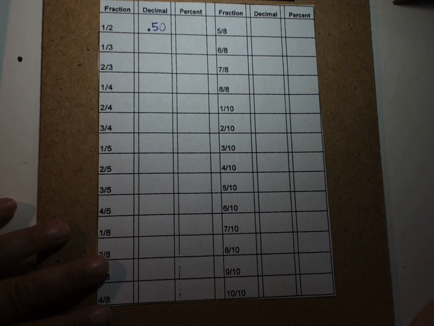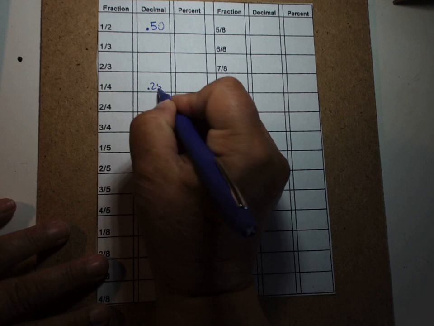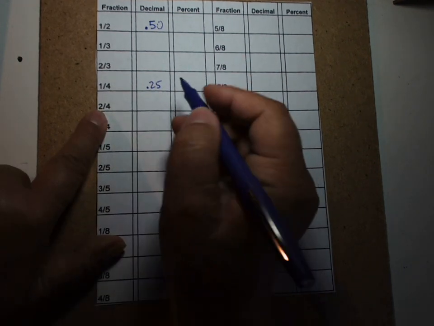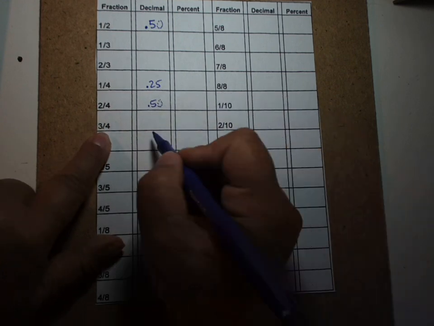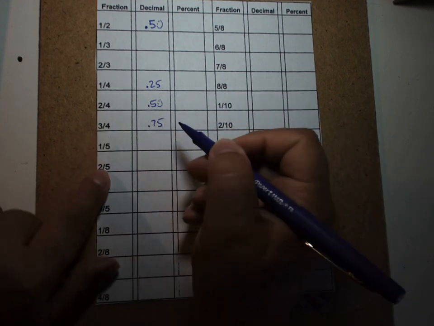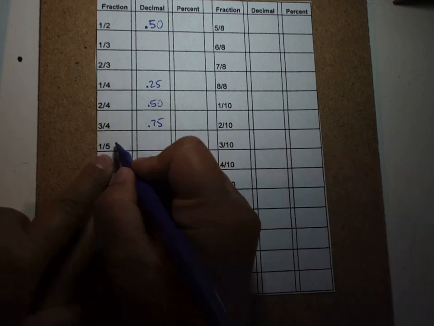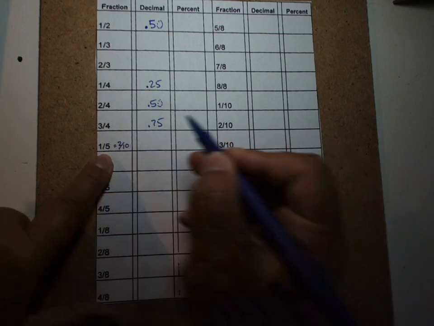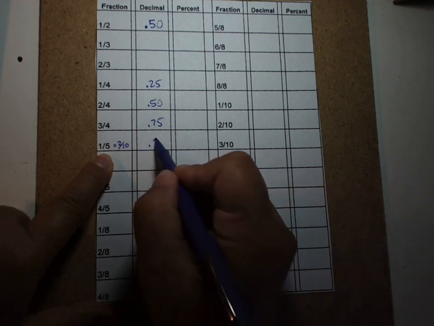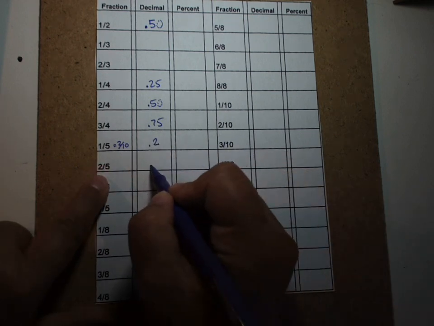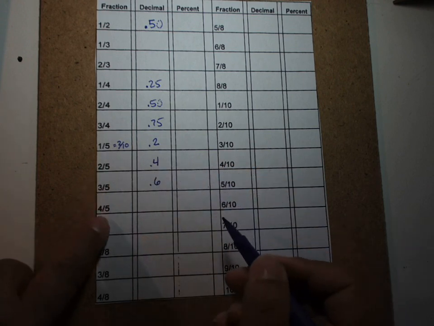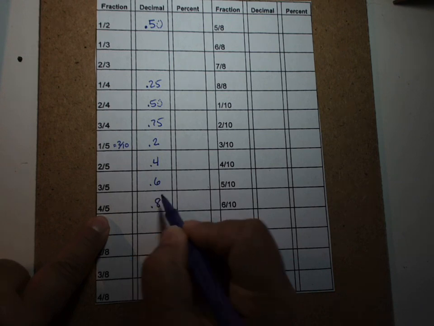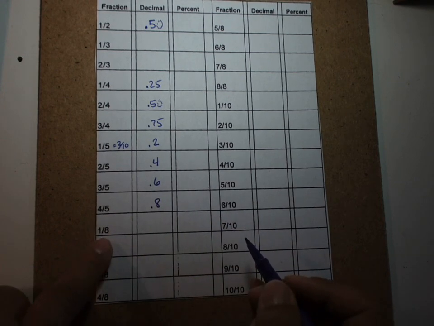A fourth of a dollar, also known as a quarter. What is a quarter worth? Well, 25 cents. What are 2 quarters worth? 50 cents. What about 3 quarters? 75 cents. Okay. Fifths: if I rewrote this as 2/10, what would it look like? 0.2. So how about 2 of those? 0.4. How about 3 of those? 0.6. How about 4 of those? 0.8.